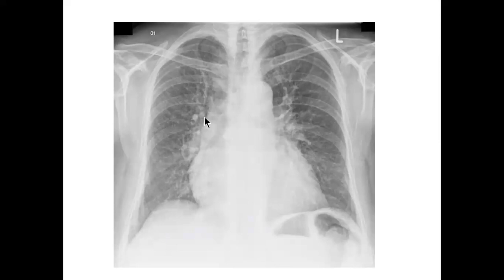And radiological findings of heart failure on chest X-ray can be remembered by the mnemonic A, B, C, D, E. A stands for alveolar edema. Alveolar edema is seen in the setting of acute heart failure. When there is frank pulmonary edema, the edema will not just be limited to the interstitium of the lung, but it will also start to fill the alveolar spaces.